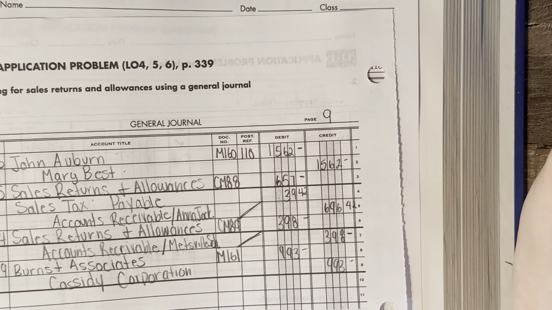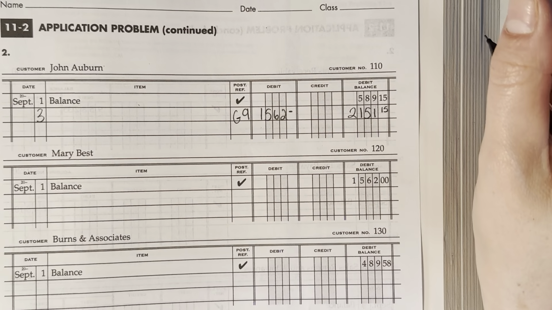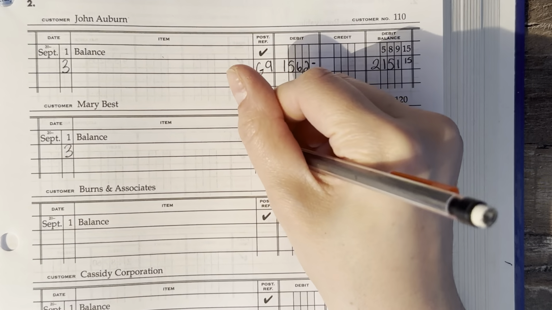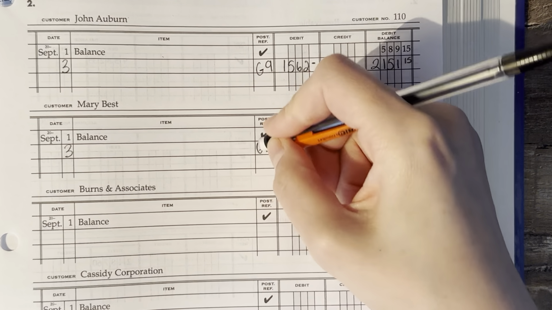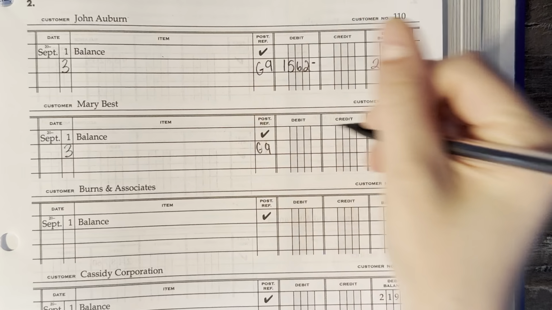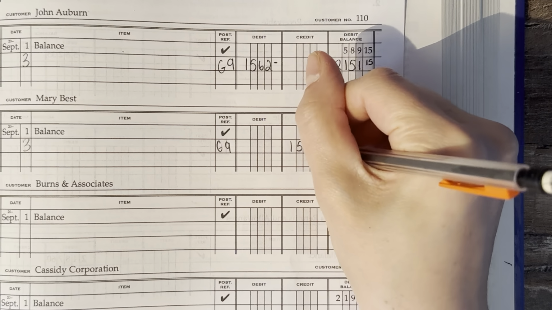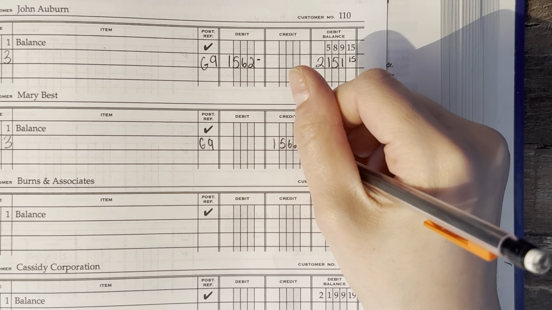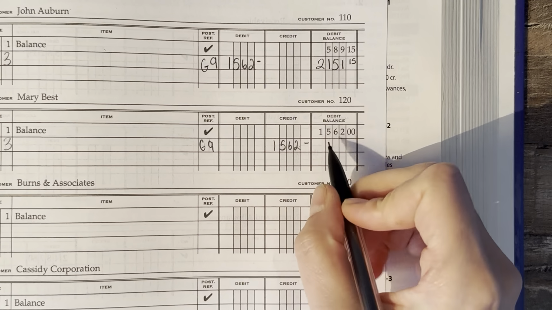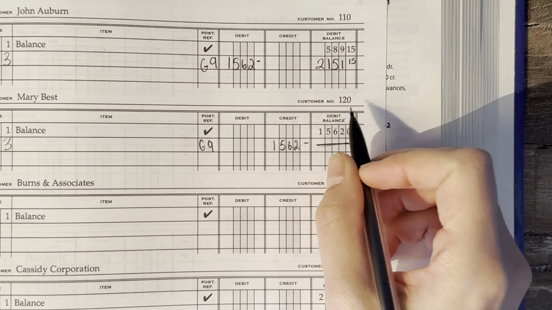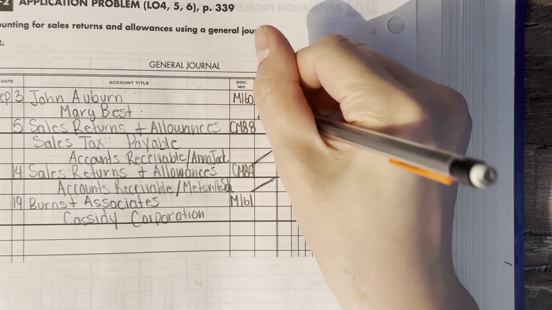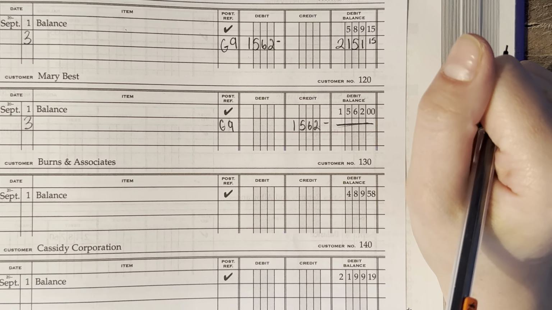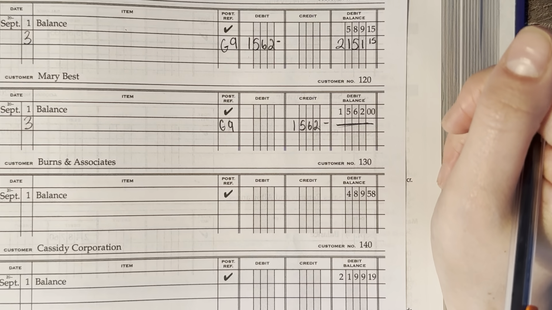And we can move on to Mary Best. The date is the 3rd, G9, and it is a credit for $1,562. If we have a debit balance, we subtract it from a credit entry, and it looks like we're down to 0. 120 was the customer number. This would make sense because we accidentally recorded it in her account. Okay, so maybe she had already paid her account off or something.